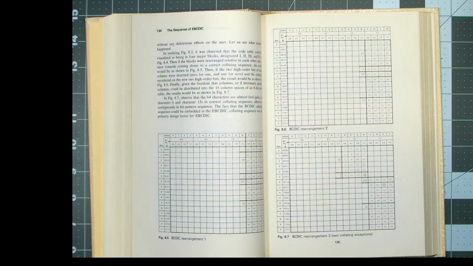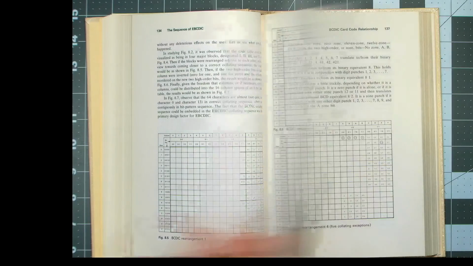At least those bits for a single case alphabet. Fascinating stuff.